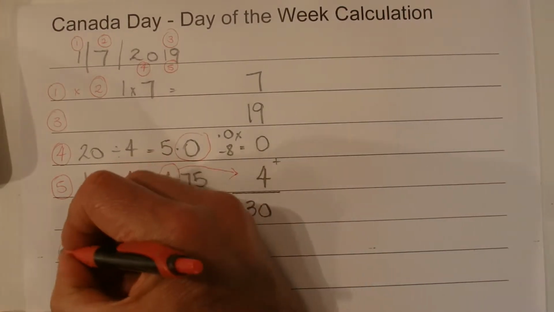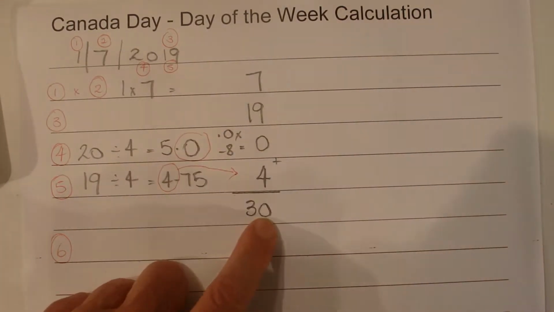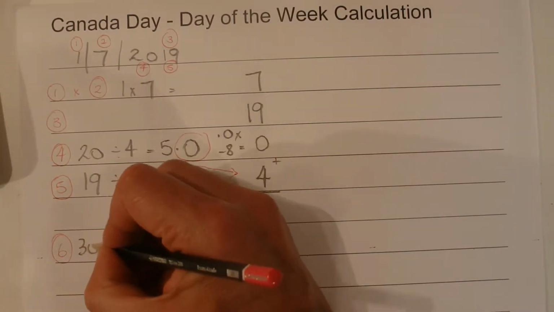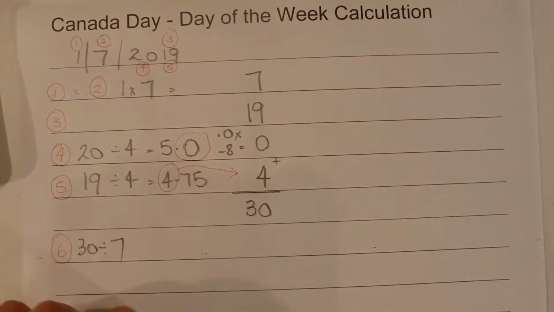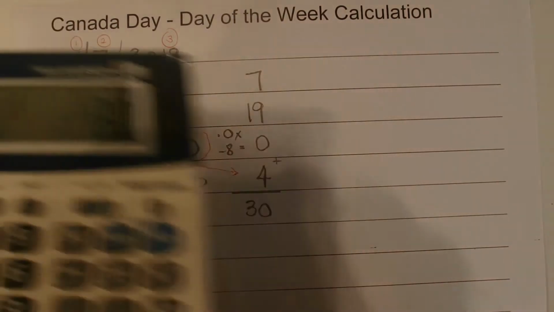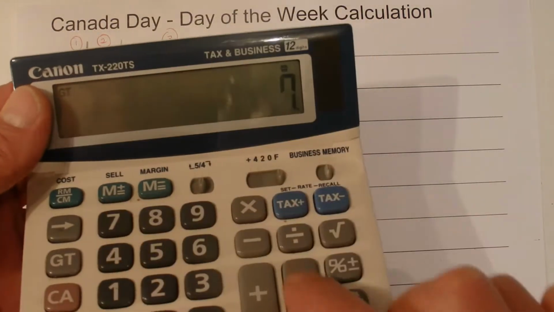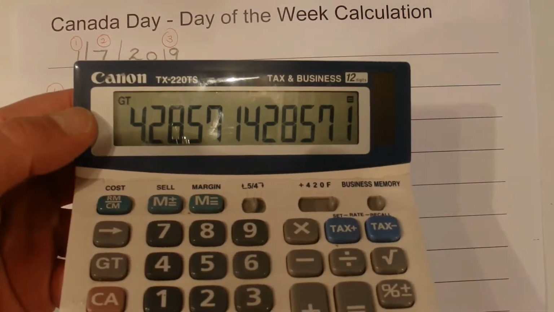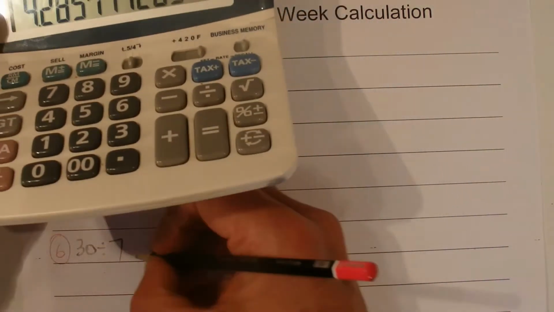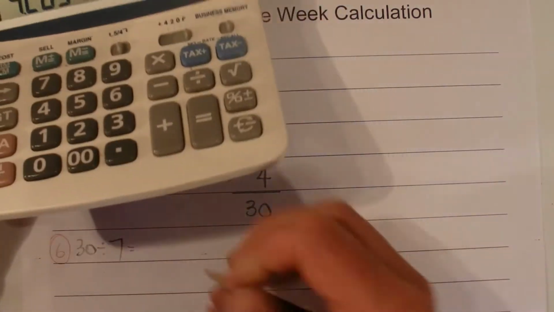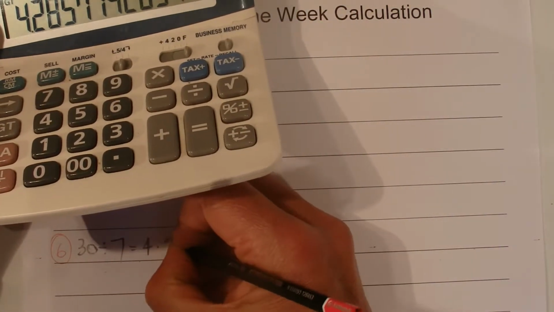The sixth step, the final step, is to divide that 30 by 7 and find the remainder. 30 divided by 7 is 4.28, and a stack of numbers going off to the right.